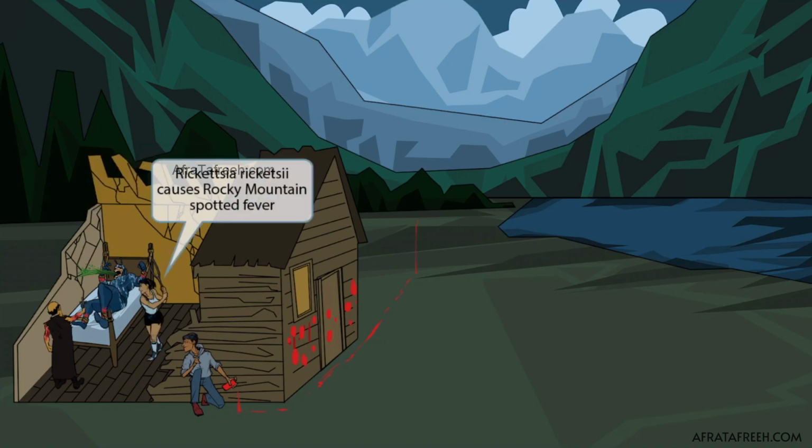Now this woman here is trying to do her part to fight the demon. All she had was her trusty tennis racket, and she's been using it to whack this confused guy all day. Anyways, this racket stands for Rickettsia rickettsii, and Rickettsia rickettsii is the bacteria that causes Rocky Mountain spotted fever.